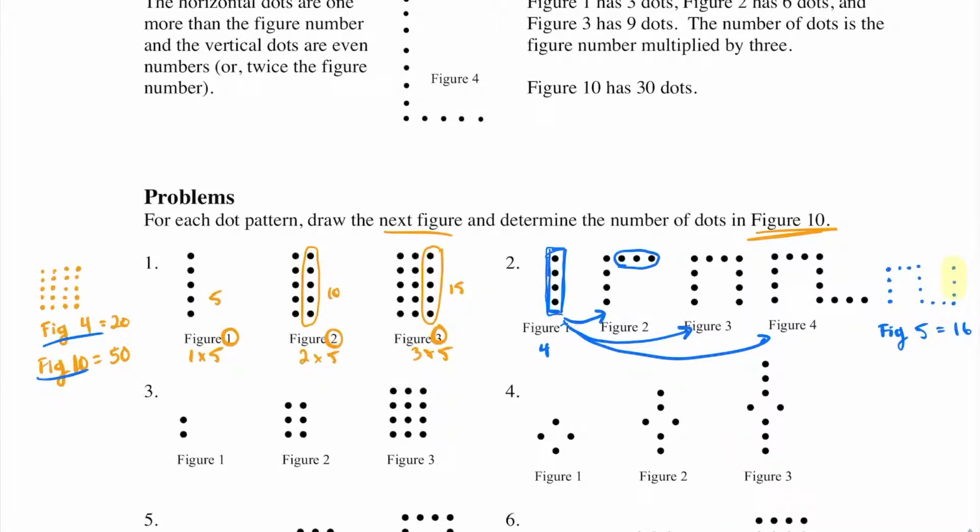Then, if I'm going from figure 1 to figure 3, how many am I adding? Well, I'm adding 2 groups of 3 this time. So I have this group of 3, and then I have this group of 3. And then going from figure 1 to figure 4, I have this group of 3, this group of 3, and then this group of 3.